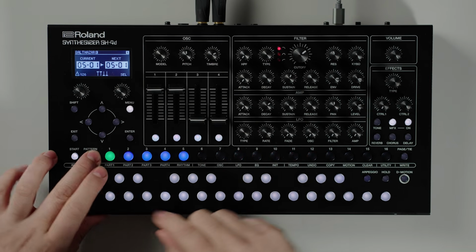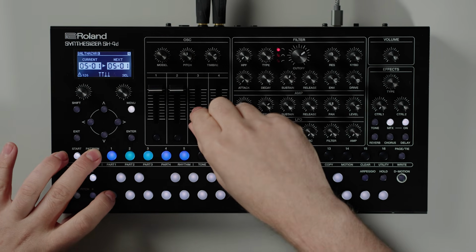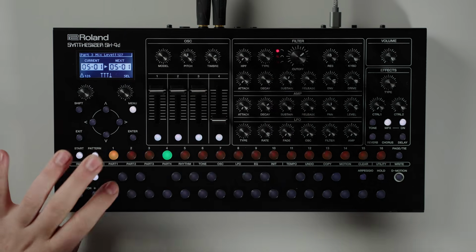Hi, I'm Lawrence Jepson, and this is the SH-4d Synthesizer, a desktop powerhouse with hands-on workflow and deep synthesis tools for crafting a wide array of sounds.